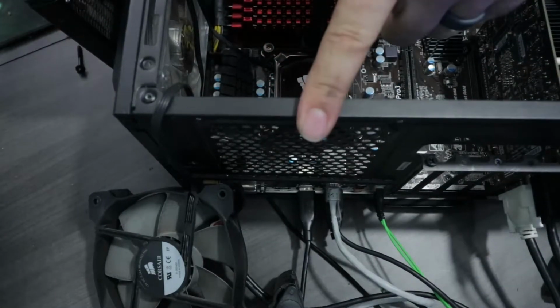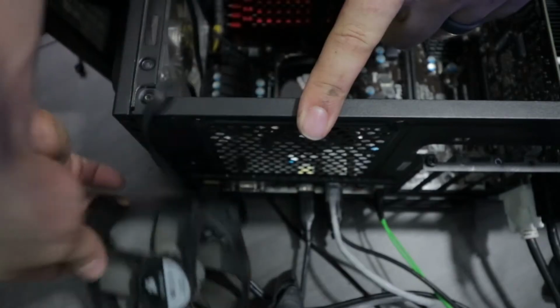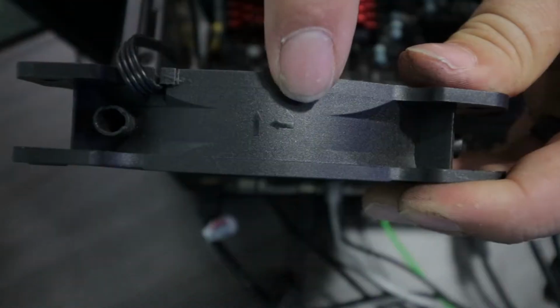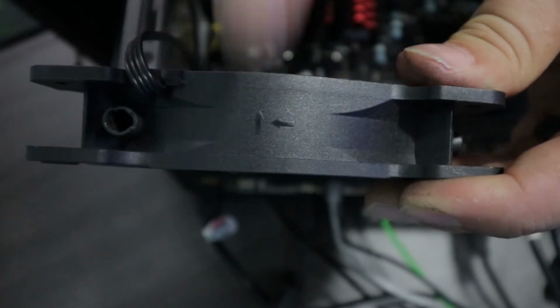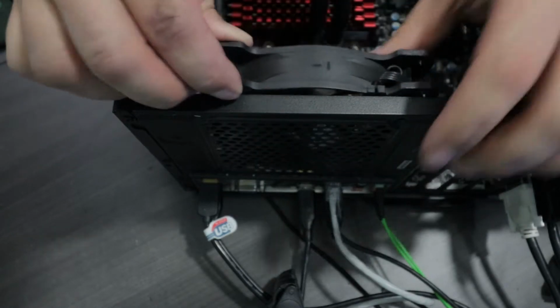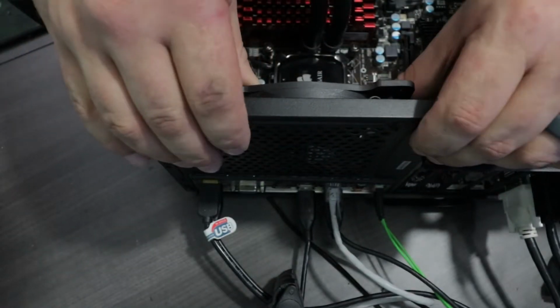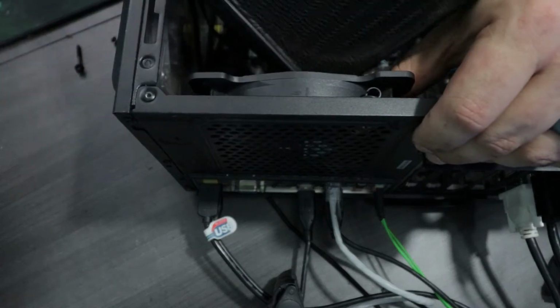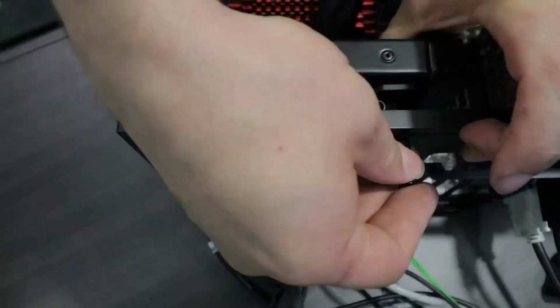So the next thing to do is to reinstall our radiator and our fan. Now on each fan, usually you'll see two arrows with the rotation of the blade and the direction of the air. We want this to pull the hot air out of our system. So we'll take this and make sure the air arrow is facing that way, and then the cooler just goes on however you can get it.